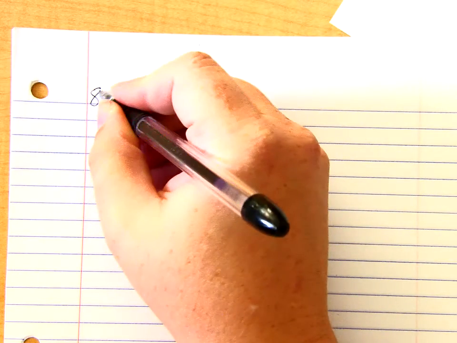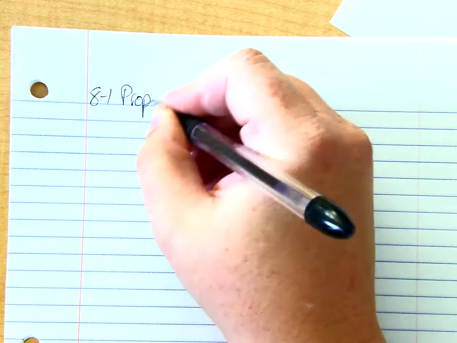Okay, guys, so today we're going to talk about properties of exponents, specifically 0 as an exponent, 1 as an exponent, and negative exponents, okay? So this is 8-1, properties of exponents.